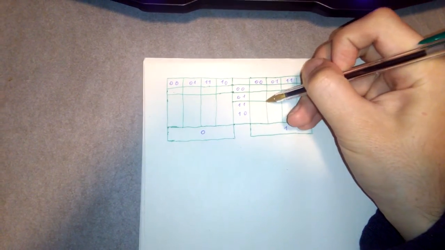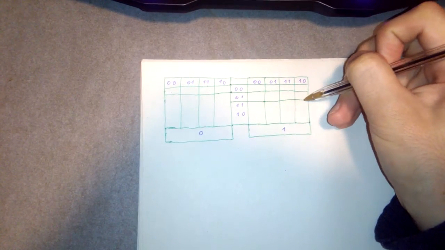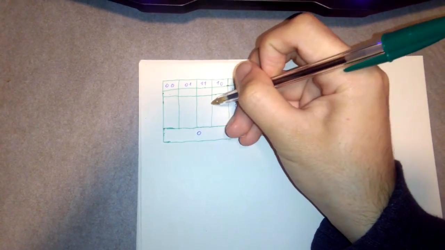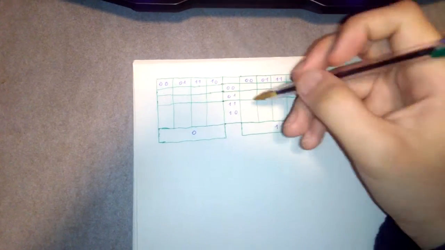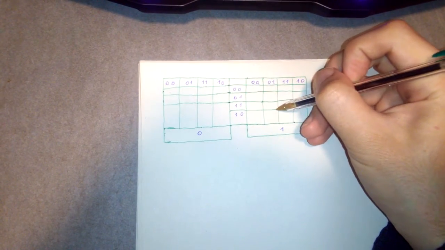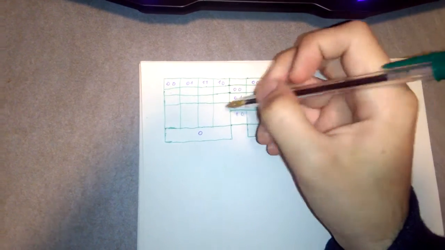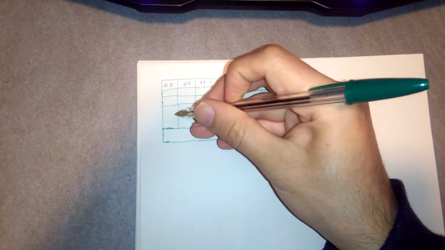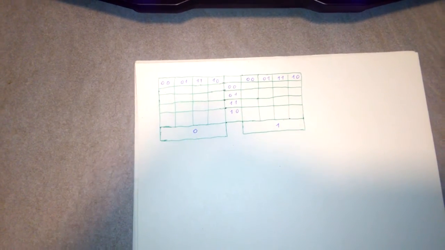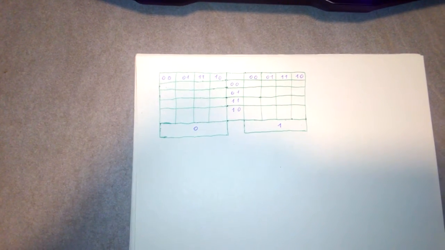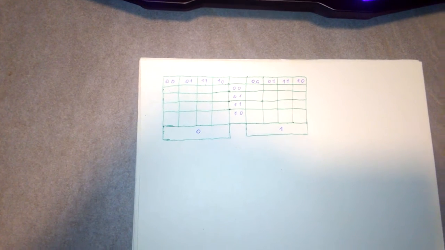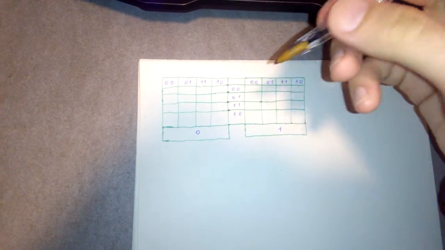Nobody has it, so we gotta stick with this, spend a little bit of time copying everything. All right, so this is the Karnaugh map we're going to start with.